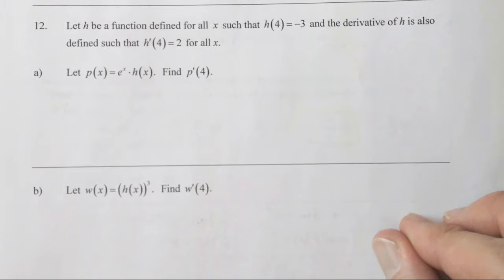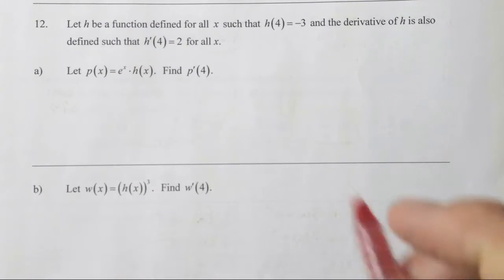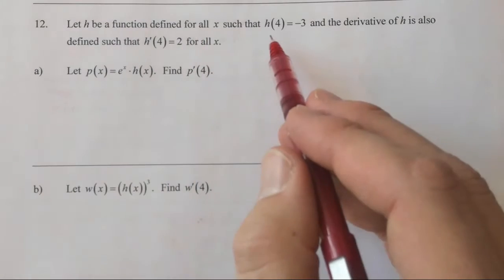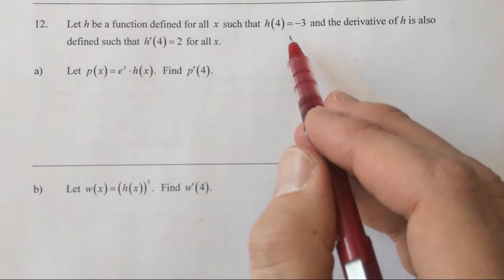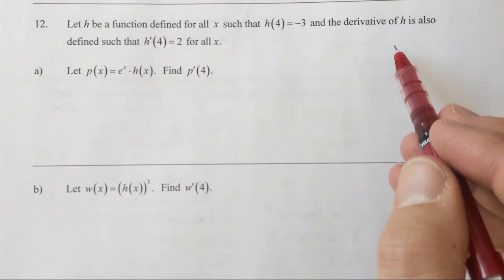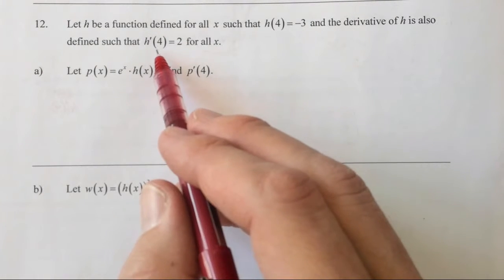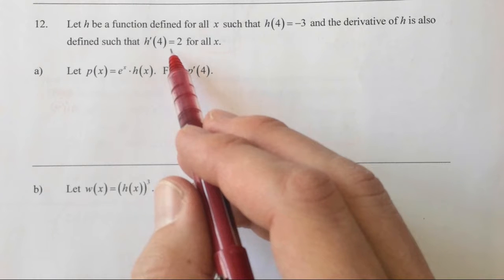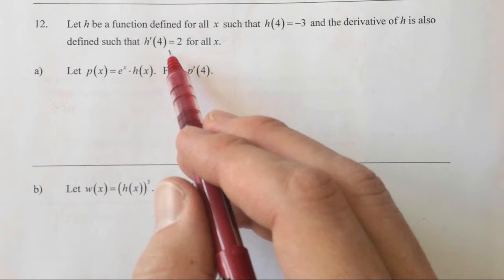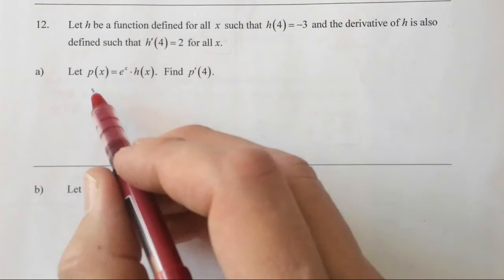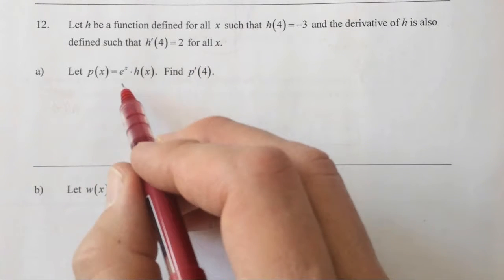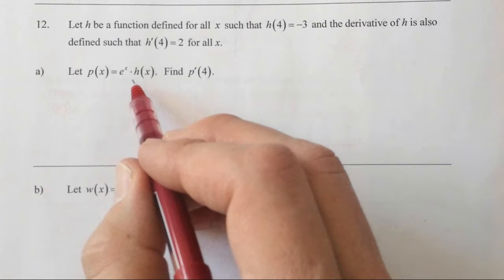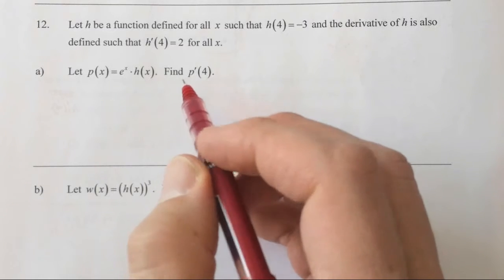For 12, h is a function defined everywhere. H of 4 is equal to negative 3. The derivative of h is also defined everywhere. H prime of 4 is equal to 2. We have to do a couple of problems involving h. All right, the first one says, here's a new function, p of x. It's equal to e to the x times h of x. Find p prime of 4.